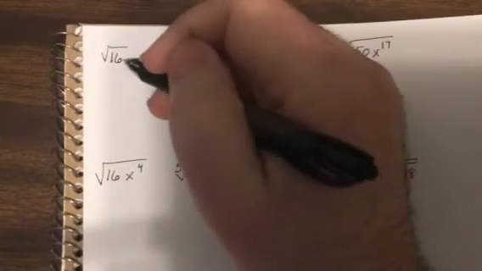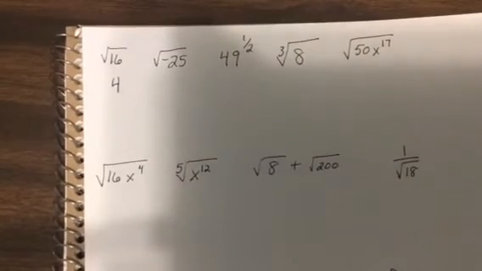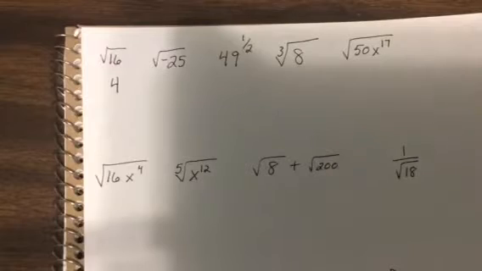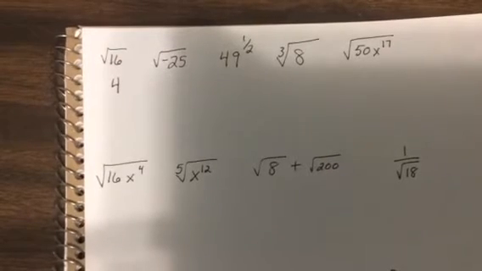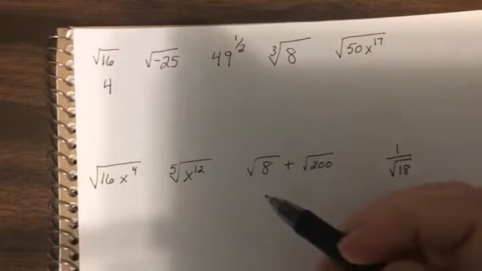So, square root of 16, that's 4. You're undoing the square. So what do you multiply by itself to get 16? But it has to be positive. If we want the negative answer, we'll put the little negative out front.